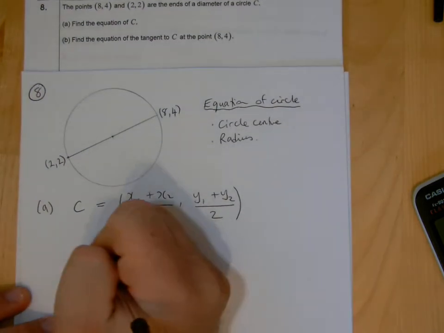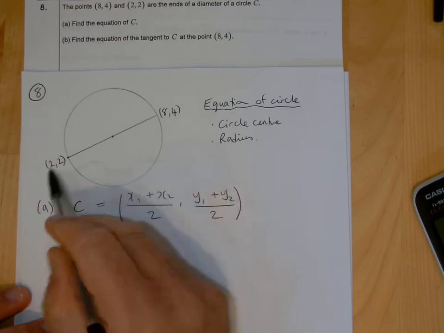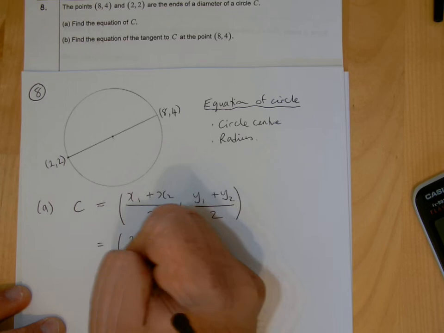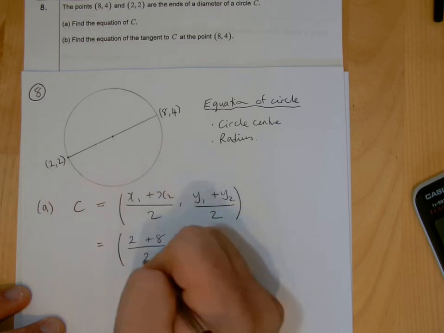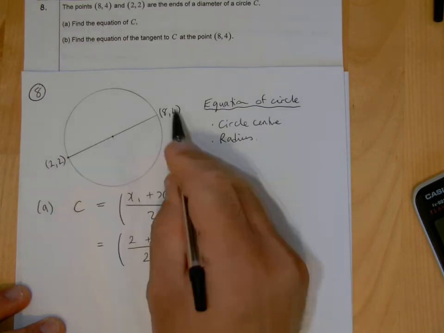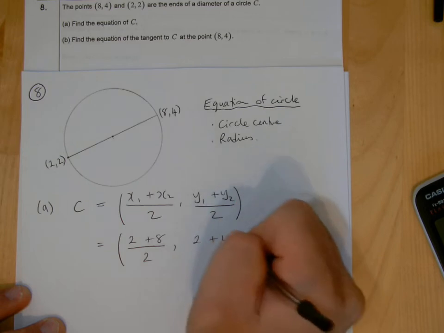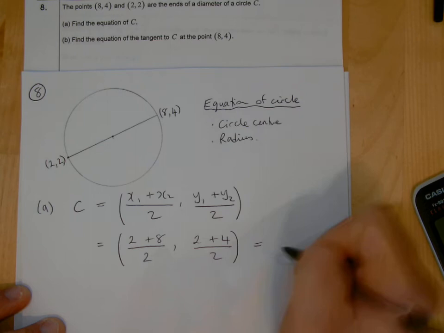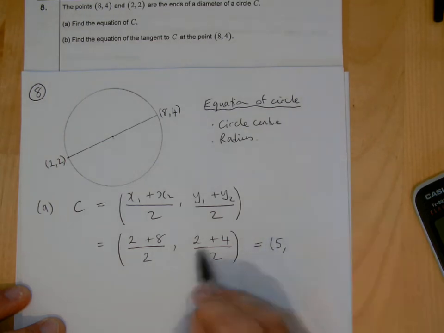You add the x values, 2 and 8, divided by 2, and you add the y values, 2 and 4, divided by 2. So we get 5 and 3. There's my circle center.